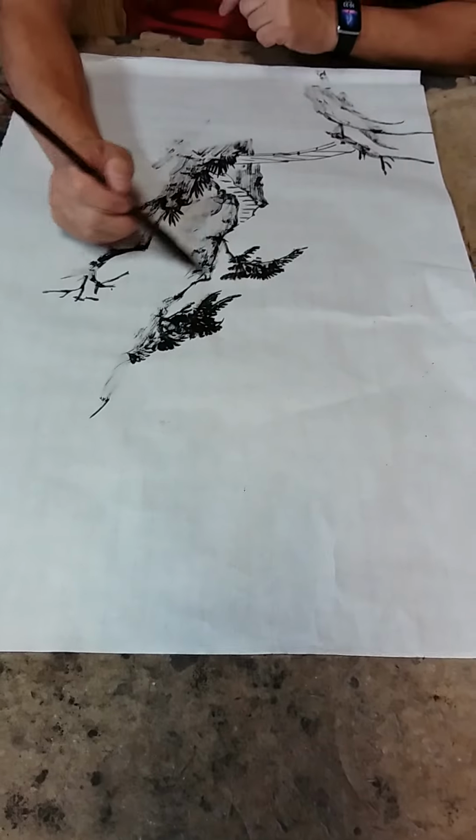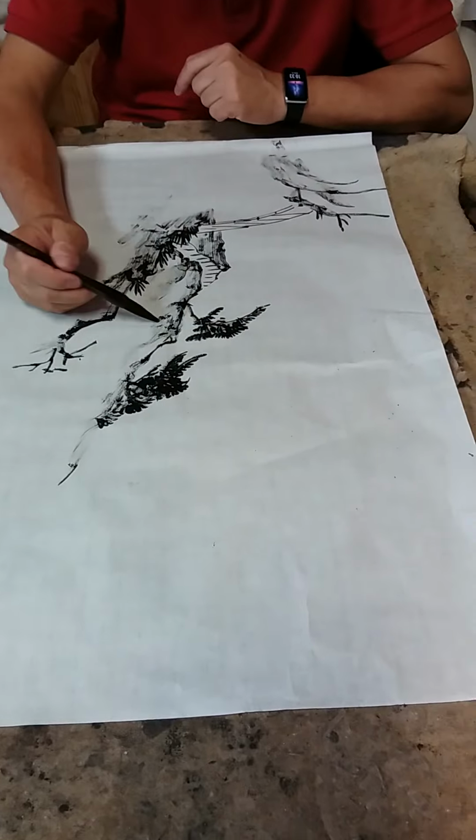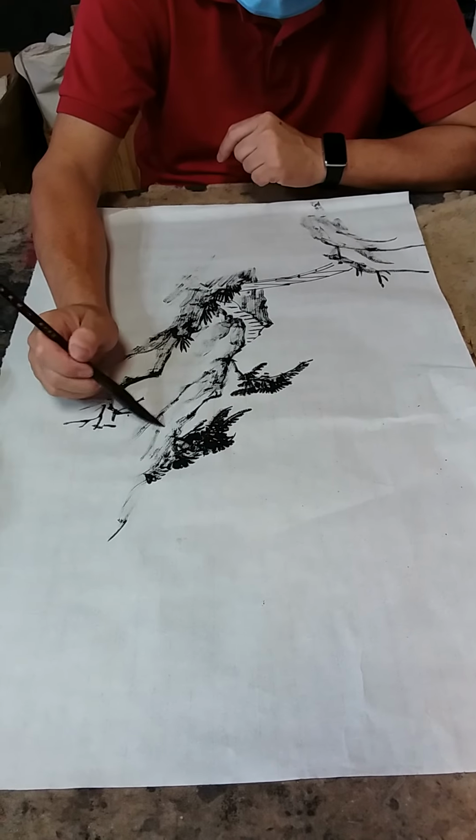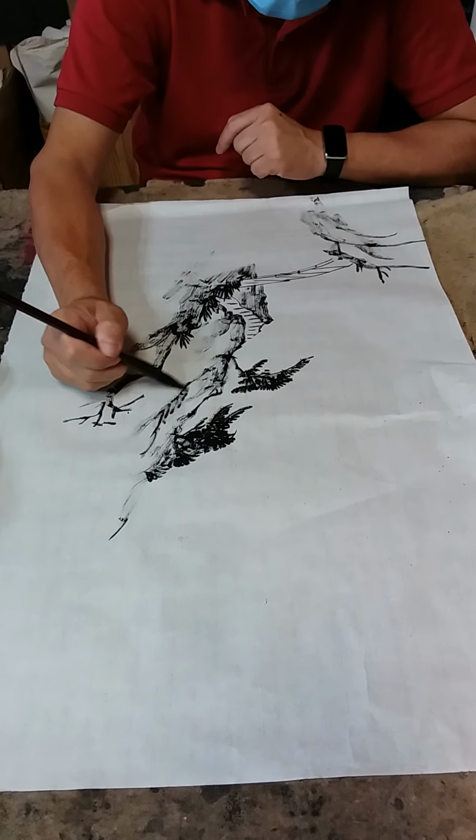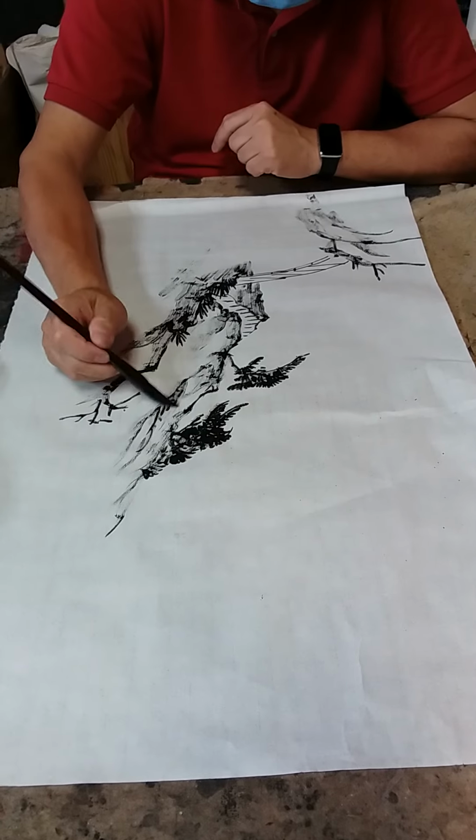Okay. Now, the far mountain I don't use this ink to draw already. So it's the same thing. See the rock. You just rub like that. Okay. Same thing.